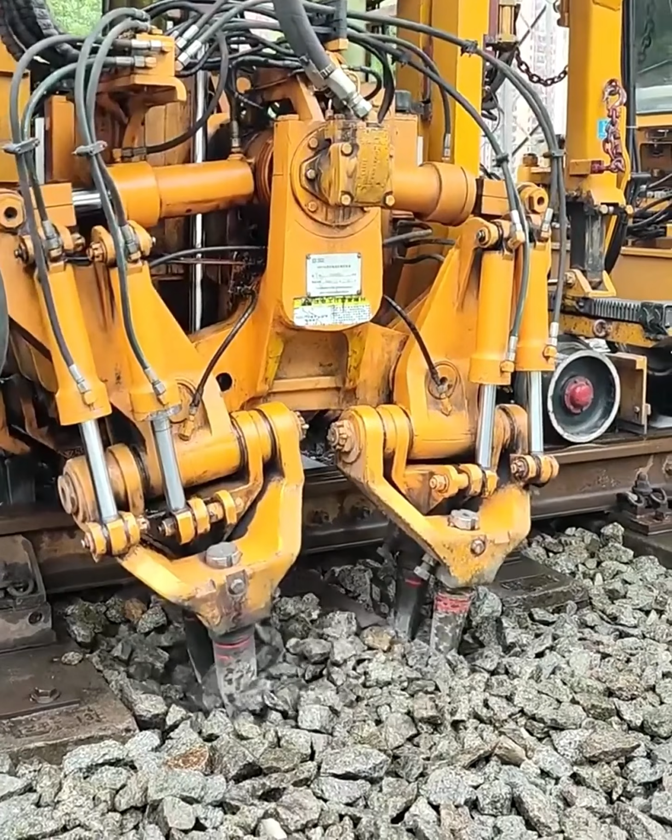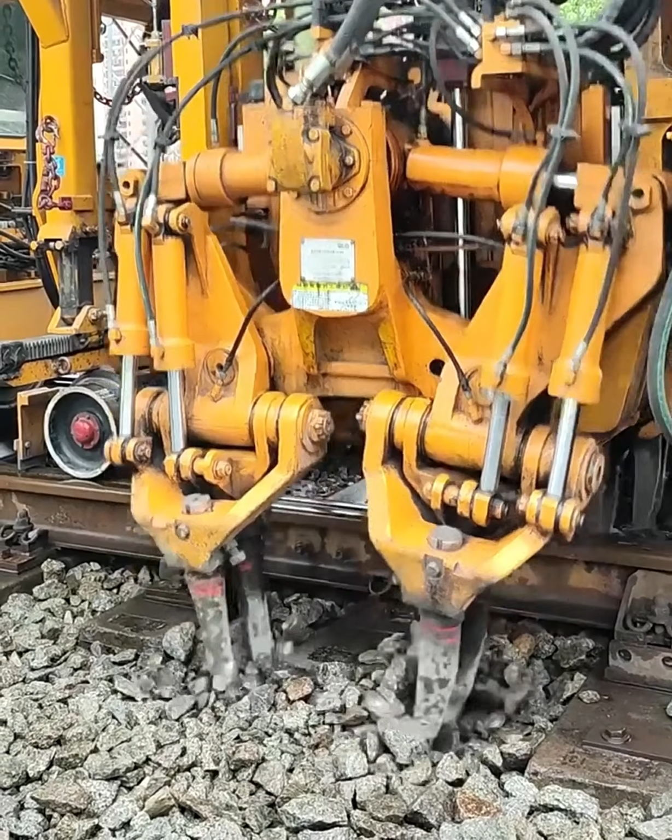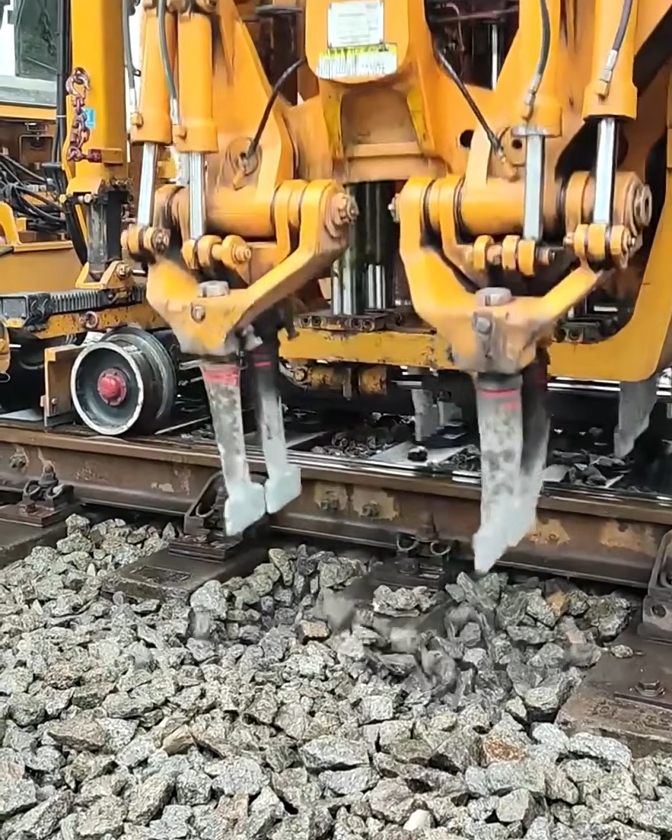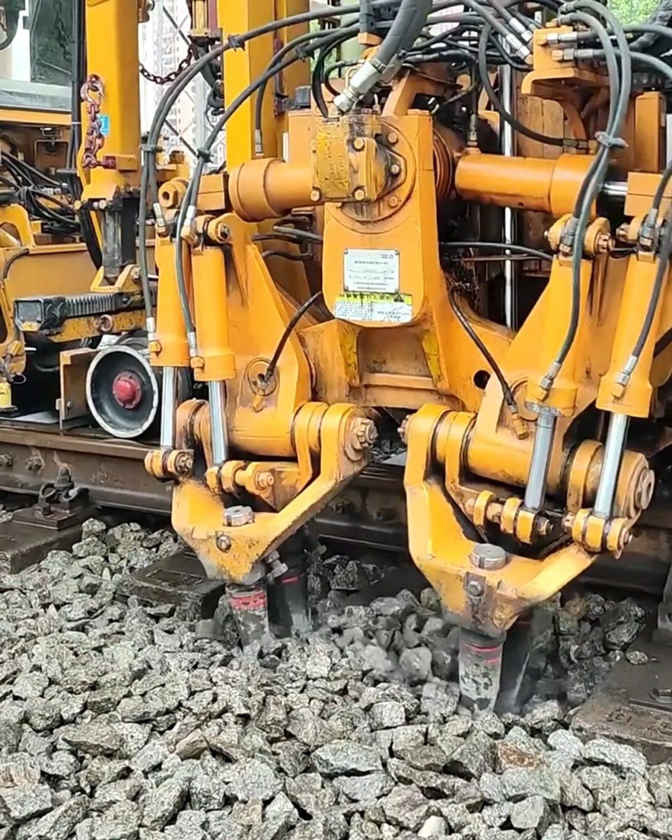Gravel compacted under railway tracks. By using an automatic ballast tamping machine that inserts and vibrates the gravel to ensure the tracks remain sturdy and stable.